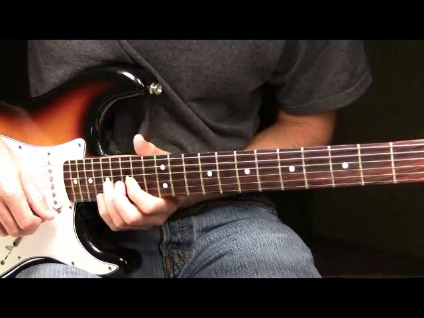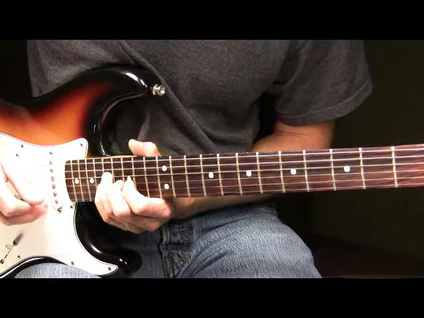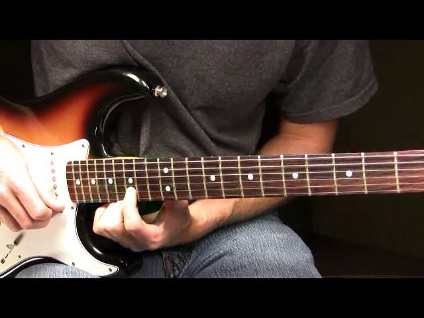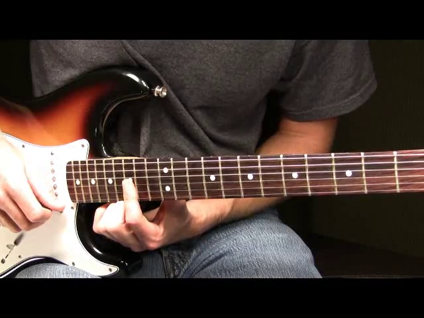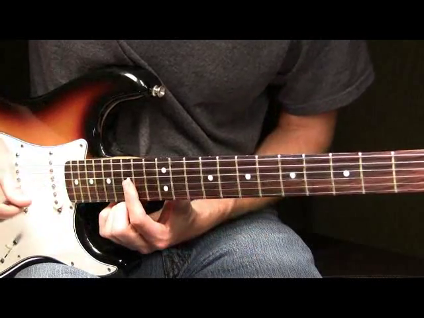Then next, what you're going to do is you're going to place your ring finger onto the 17th fret of your D, play it one time. Then take your pointer finger and once again bar across your G and your B strings here at the 15th fret. Pick those two notes, then continue to press down firmly and slide your finger down the neck. It will sound like this.